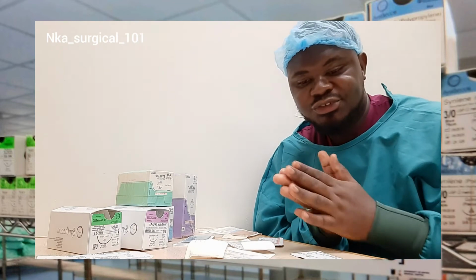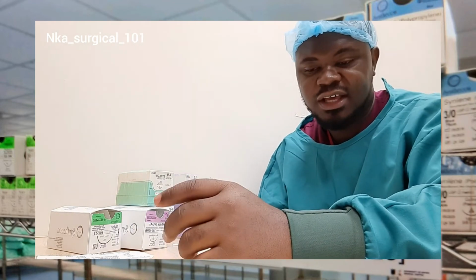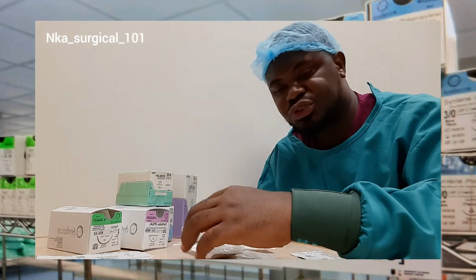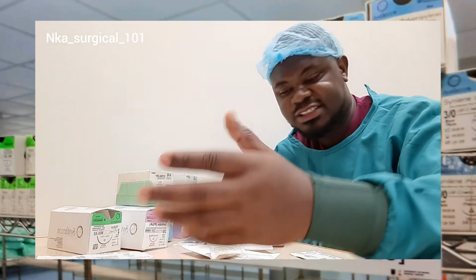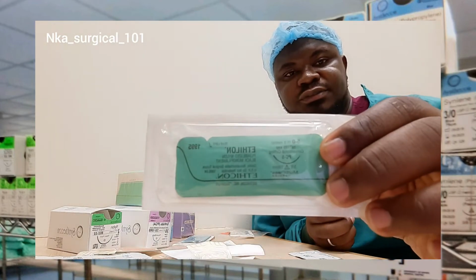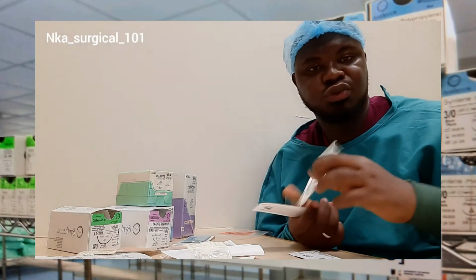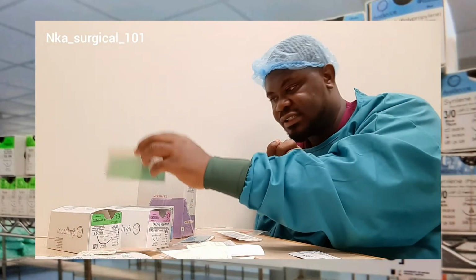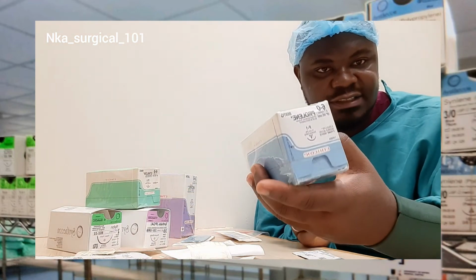The second part of the suture tree is the non-absorbable suture. And as already discussed, with a non-absorbable suture, we also have the natural and the synthetic aspect. So we have natural non-absorbable sutures and we have the synthetic non-absorbable sutures. An example of a synthetic non-absorbable suture is the echelon and then the prolene. This is how the echelon looks, and this is how the prolene looks, and they all come in various boxes like this.